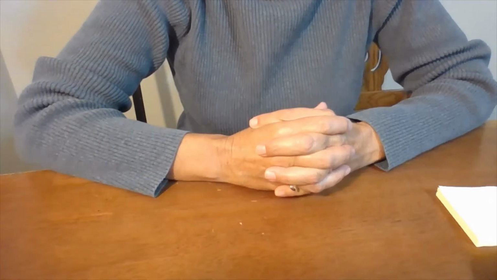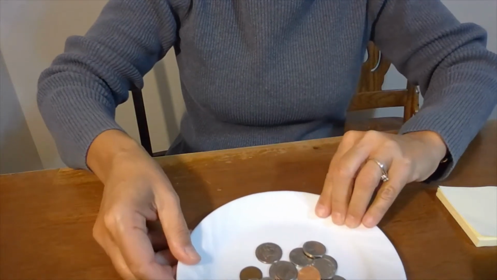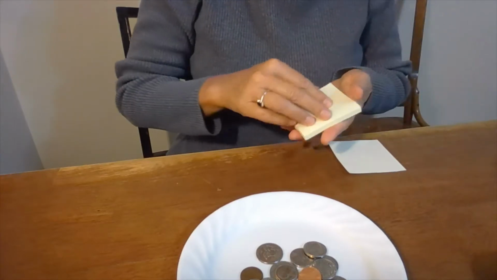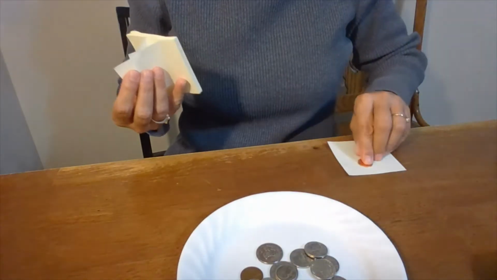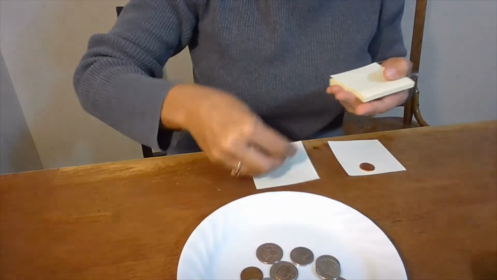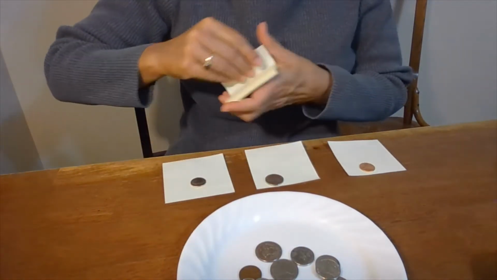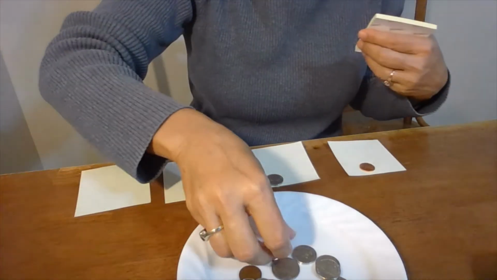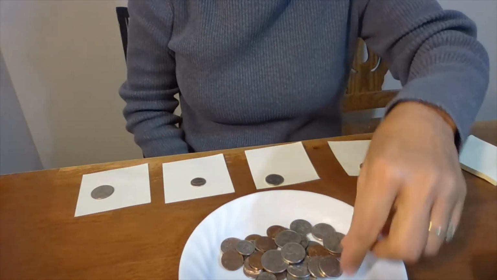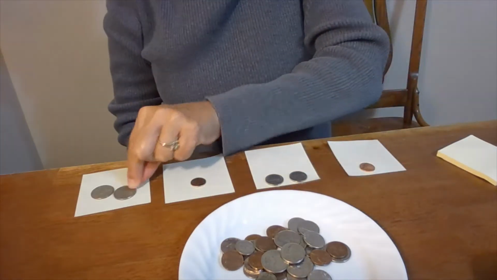We're going to be sorting our coins. I have my coins here, and in order to help the children to distinguish which coin to put in which pile, I'm going to use Post-it notes and give an example of what coins I want on each Post-it note. Then you will have your children take their coins and put them in the pile with the other coins that are the same.